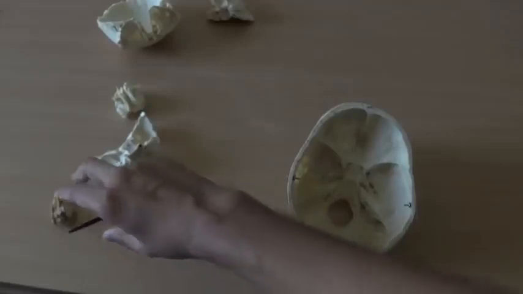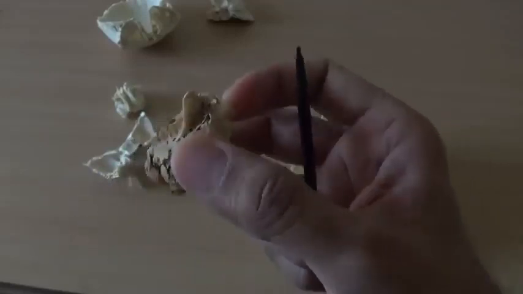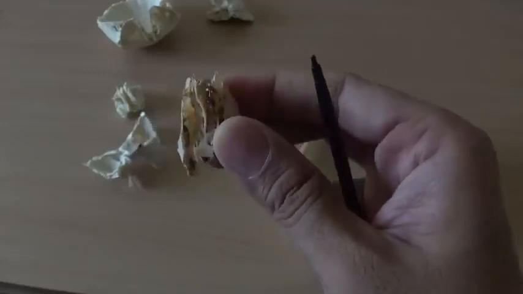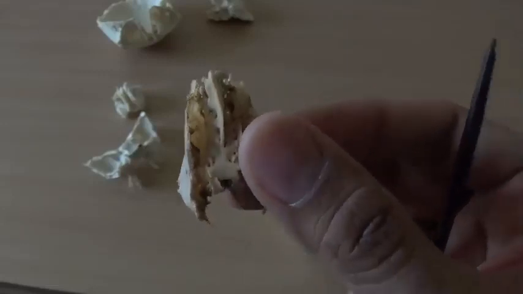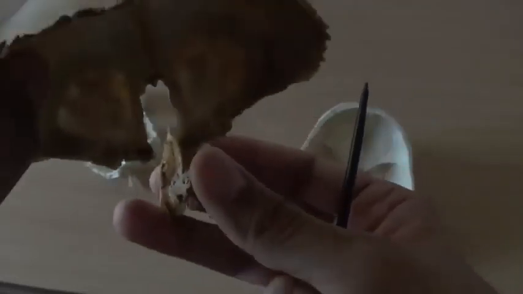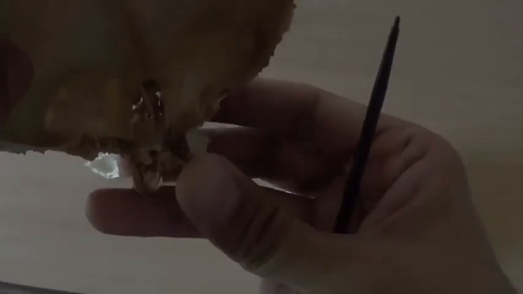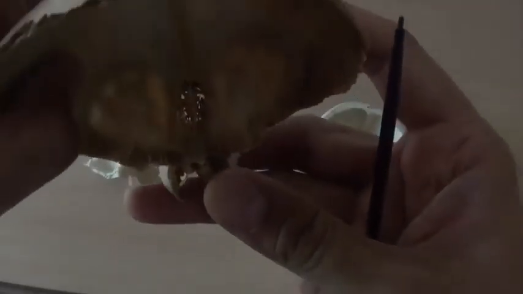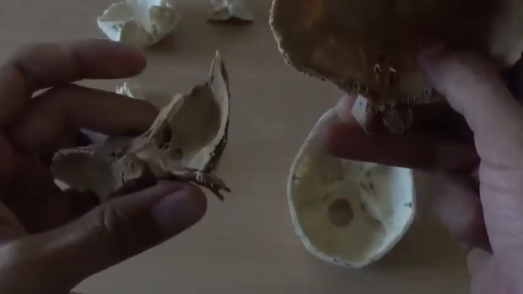ethmoid. Let me join the ethmoid. So this is ethmoid, and in the center from upper part you can see a cribriform plate of ethmoid with multiple foramina, and that will allow passage for the olfactory nerve. So if we put this into that notch, that portion of the ethmoid will contribute to form anterior cranial fossa like this.